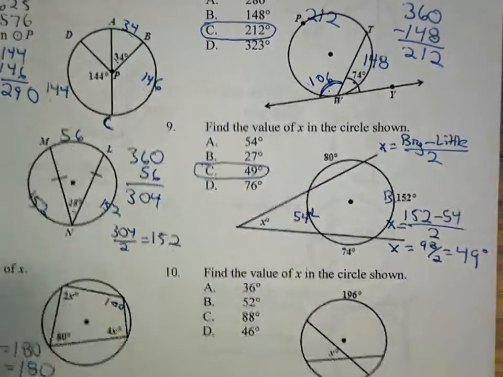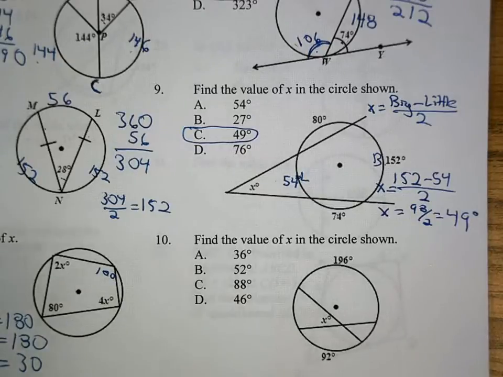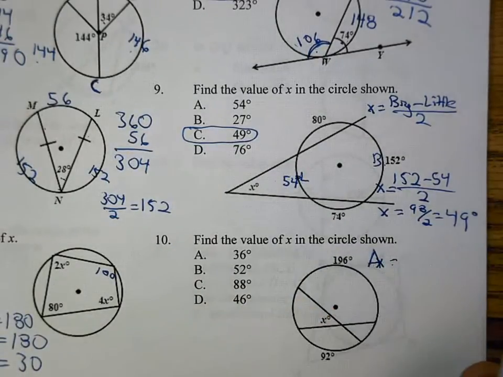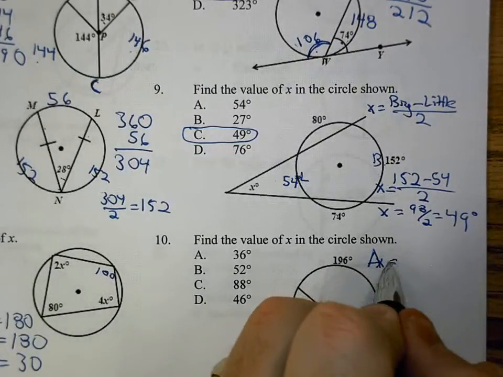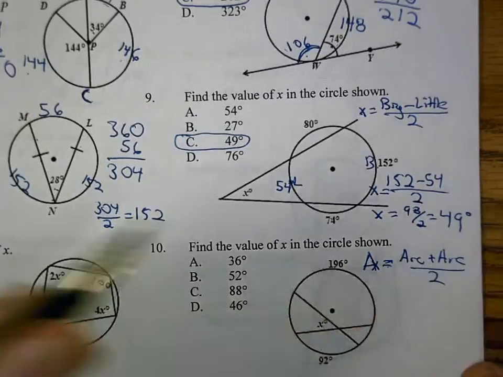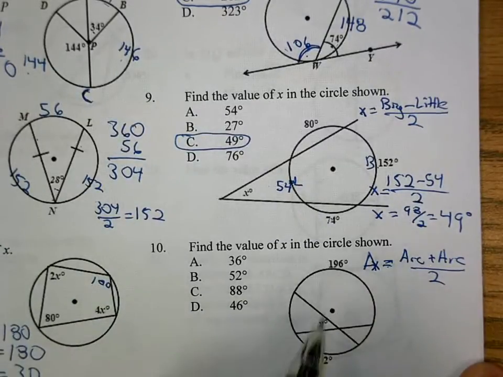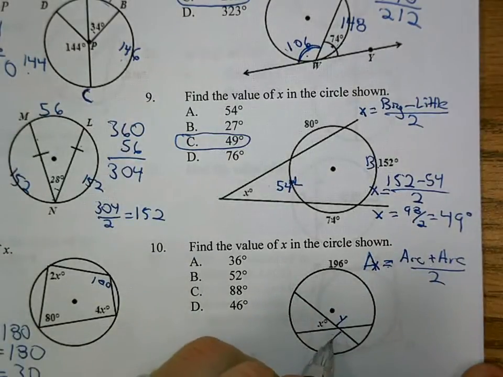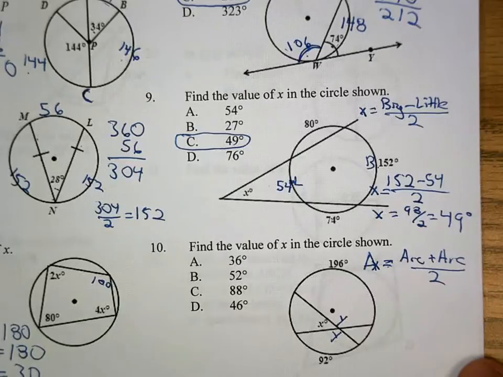For number 10, we're going to use the angles inside the circle. For that one, we'll just say the angle A is equal to arc 1 plus arc 2 divided by 2. So I have a top arc and a bottom arc. Really, when I solve this, I'm going to be solving, let's call that y real quick. Either of these angles are y because they're vertical to each other. That's what I'm going to solve for first. Then once I have that, I'm going to subtract that from 180 and find x.